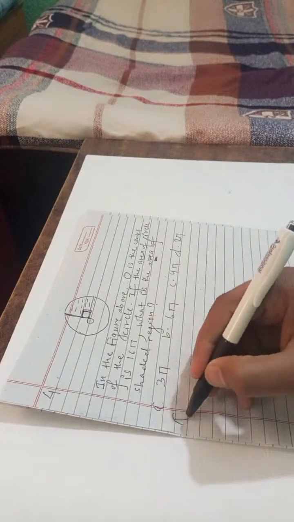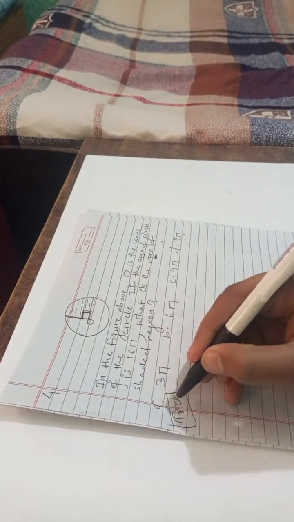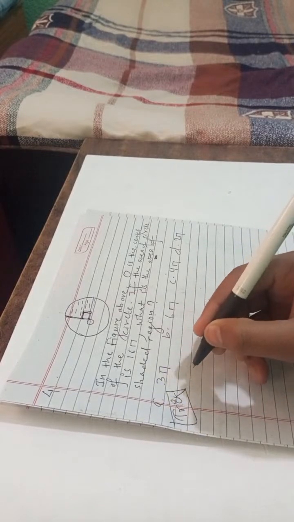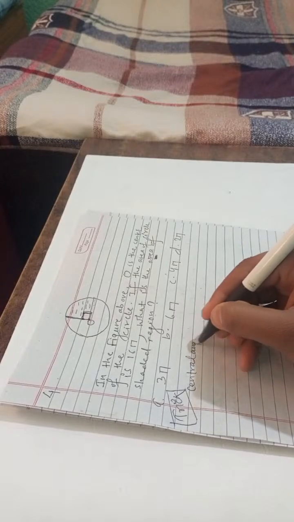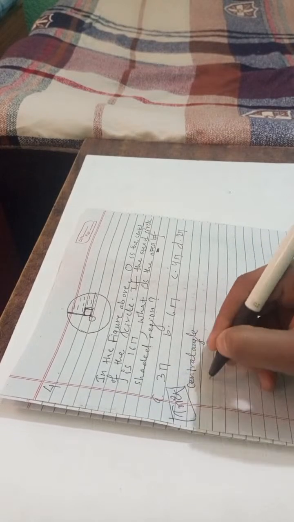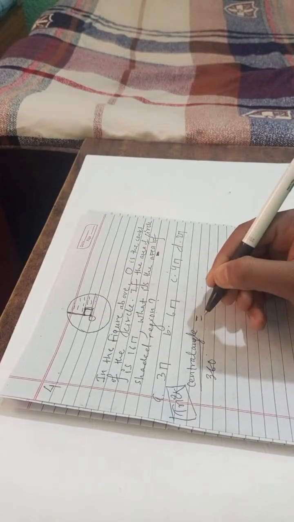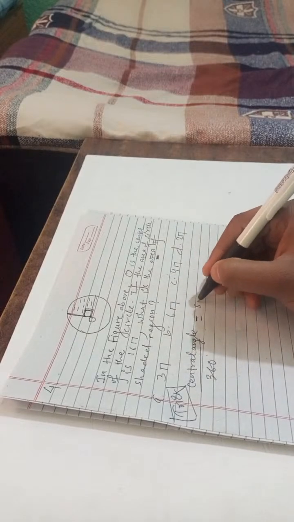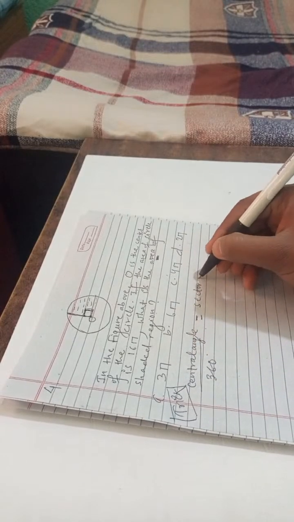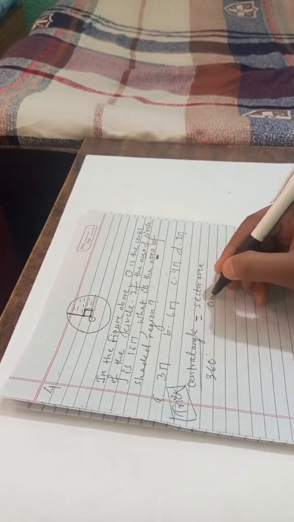Now we will give a trick. So this trick is that central angle by 360 is equal to sector area. There is the area relationship mentioned: sector area by circle area.